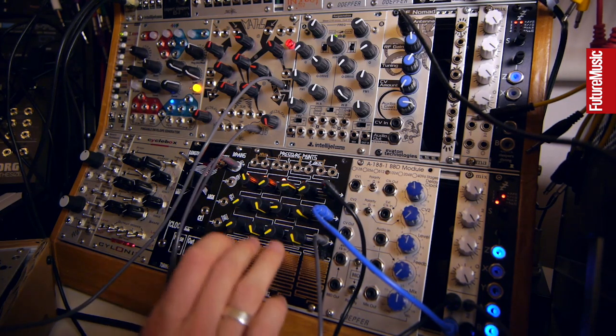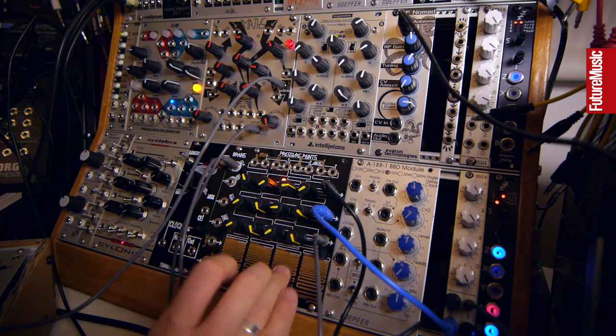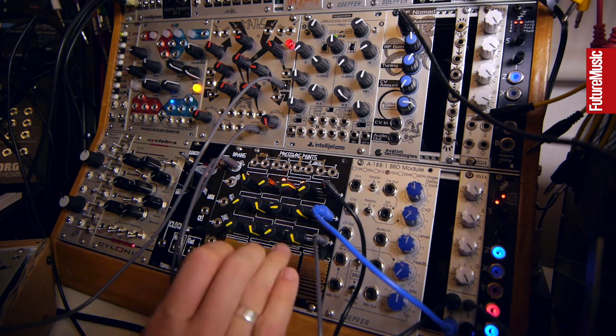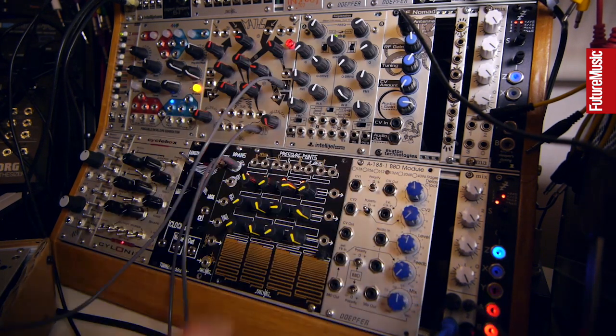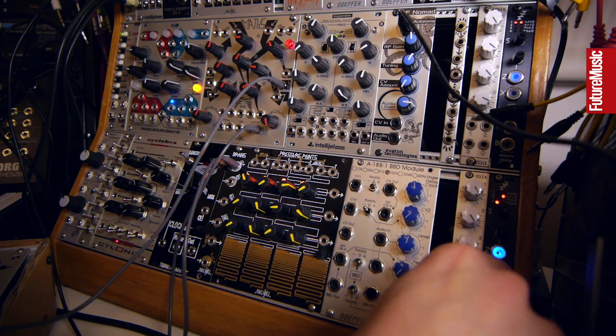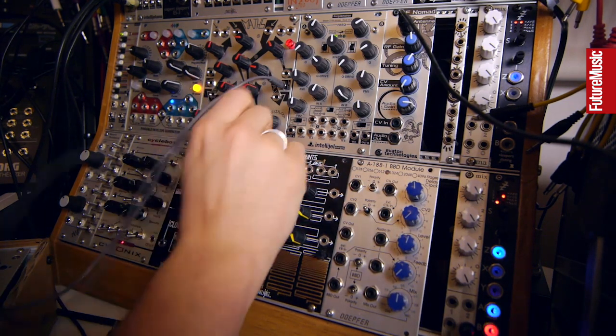And we can kind of touch the plate and chop it. So pretty lo-fi, but an interesting thing to do. That will go into a filter quite nicely. Obviously, it's pretty raw by itself.